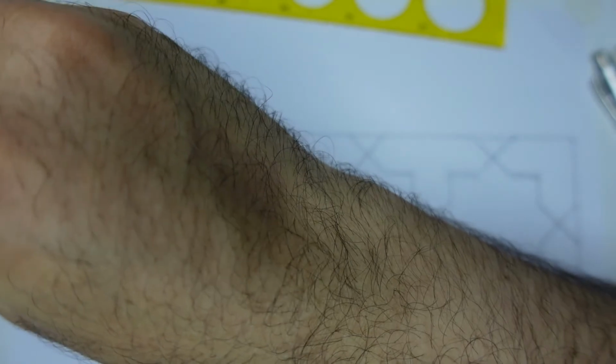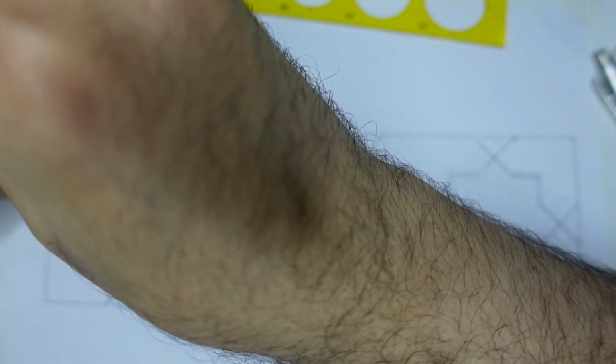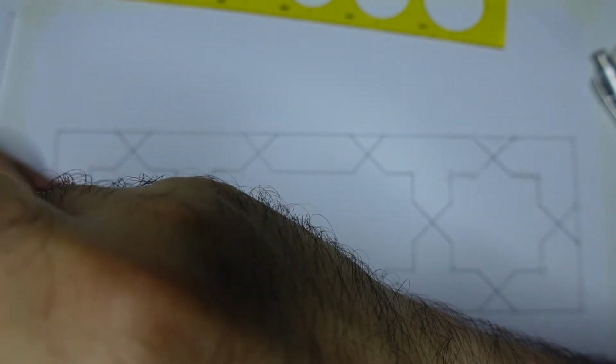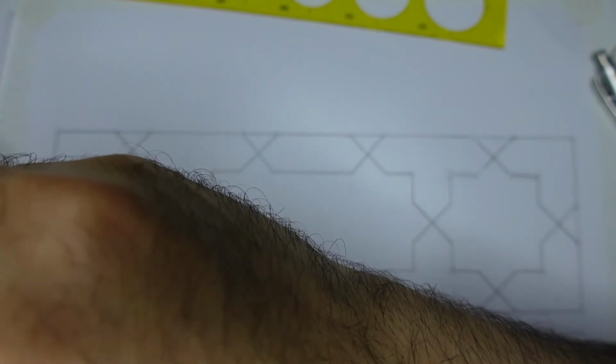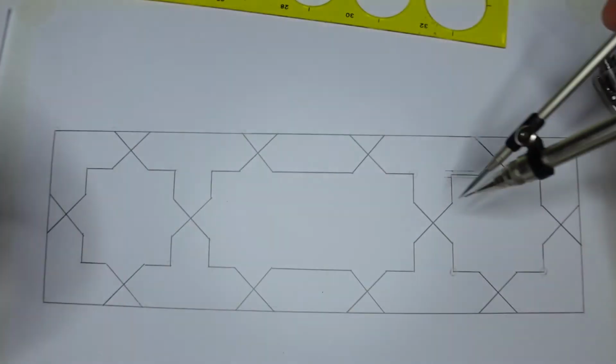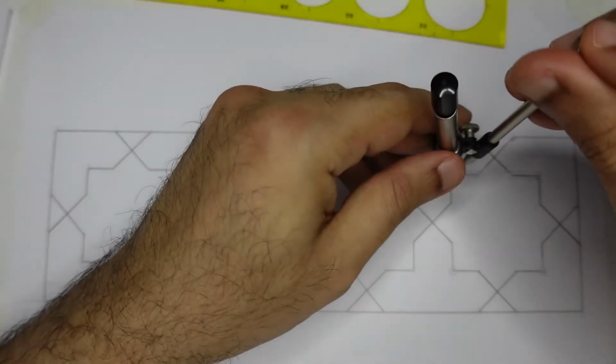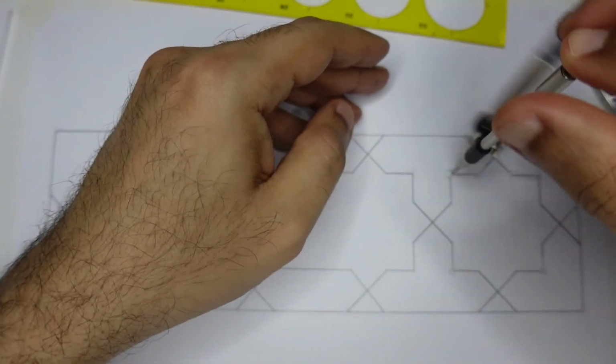I'm just drawing these circles for the entire pattern just to demonstrate different techniques which I will show in each section of this pattern. I guess that's it, I covered all the areas.